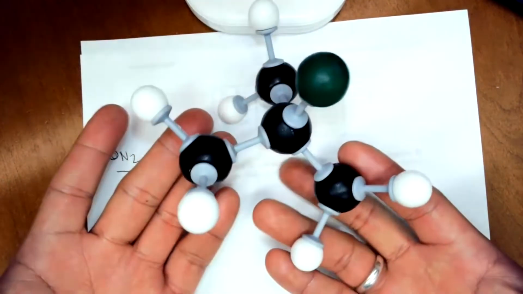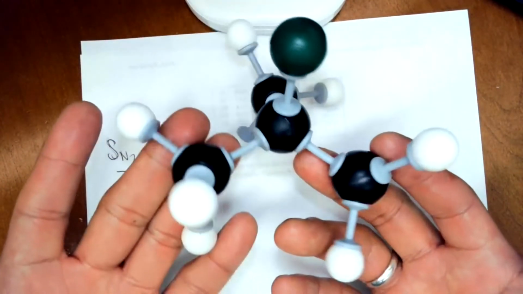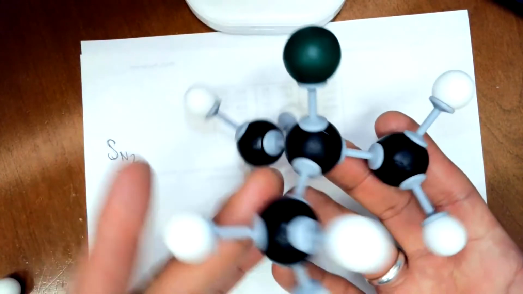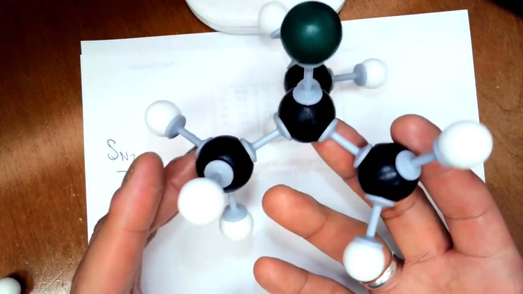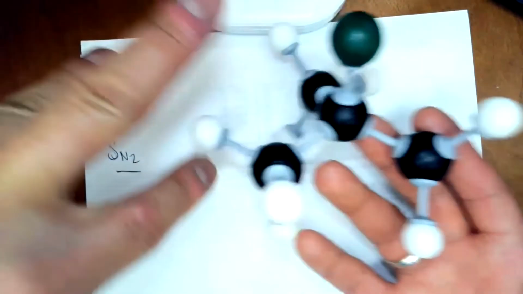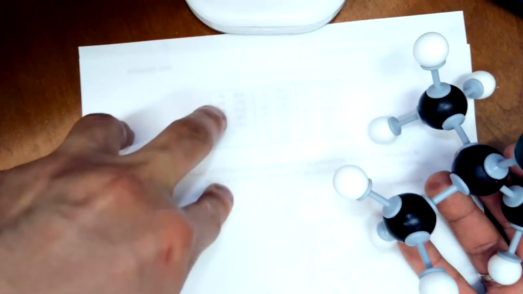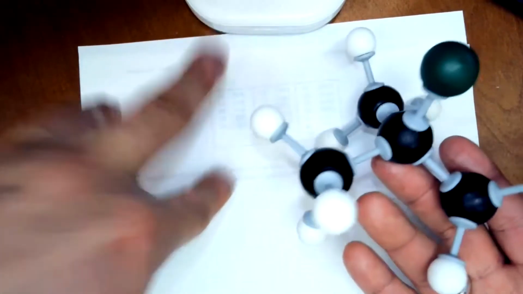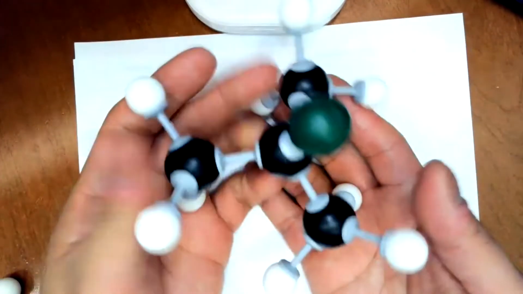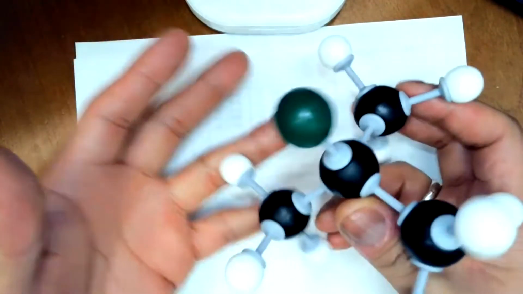This is called a tert-butyl bromide. You can see the tert-butyl: a carbon that has 3 methyls, like I always say, like the chicken foot. That is the tert-butyl. Okay, so tert-butyl bromide. So what happens in it?